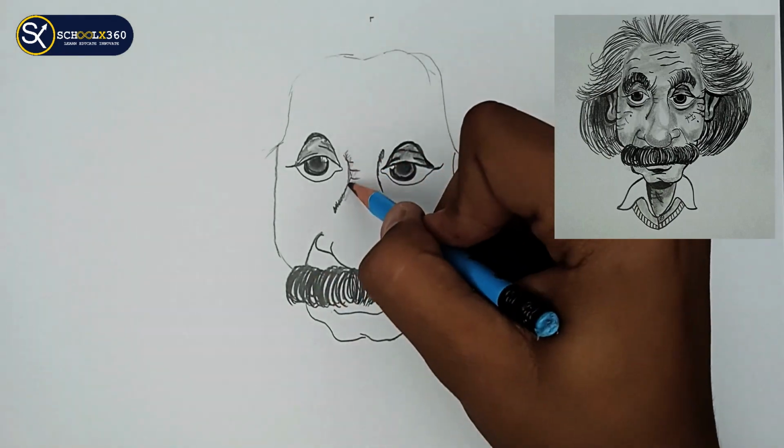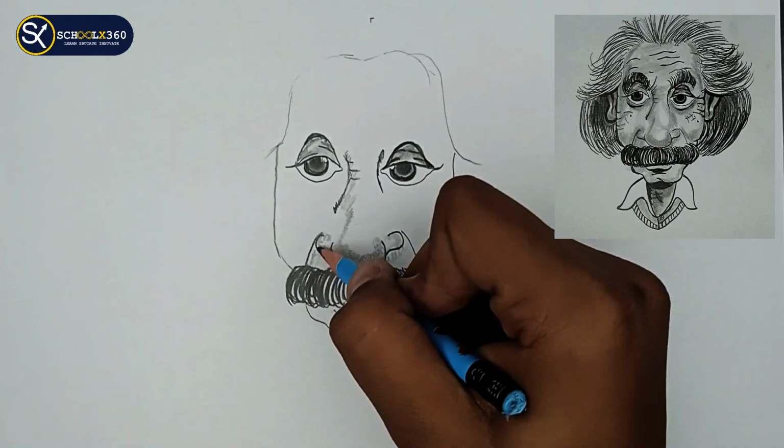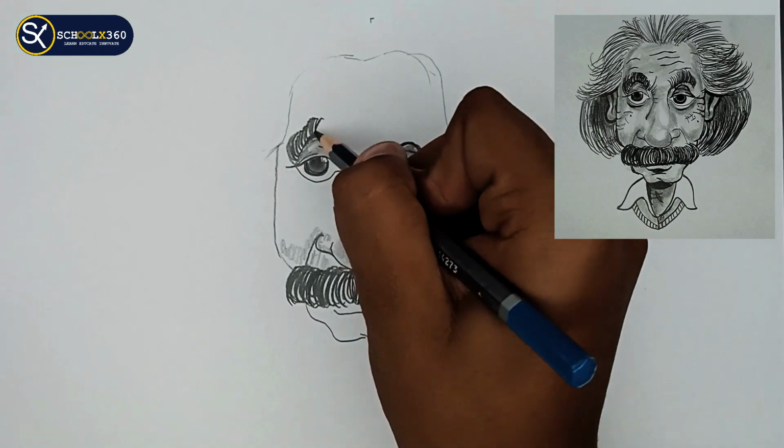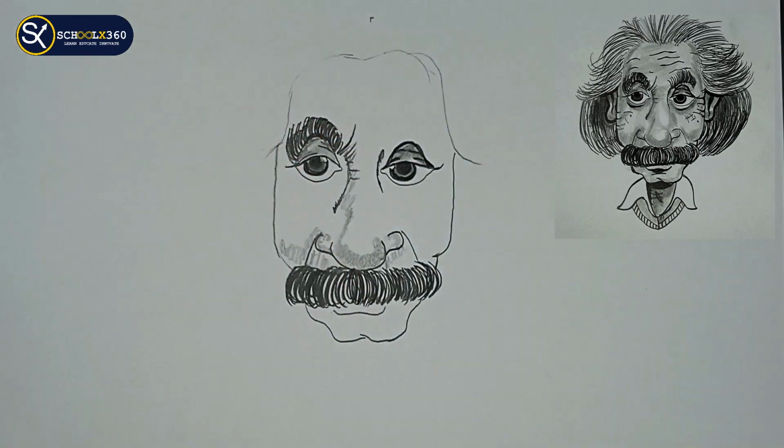Let's shade the face area using an HP2 pencil. The HP2 pencil is used to shade the light shaded areas like the face.